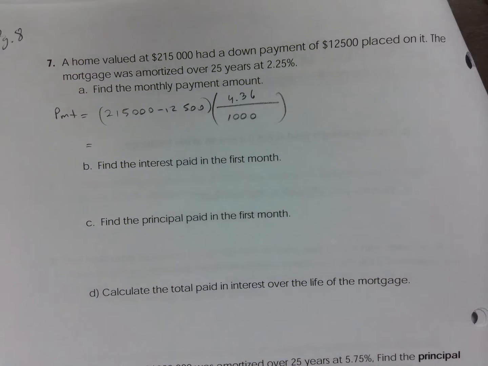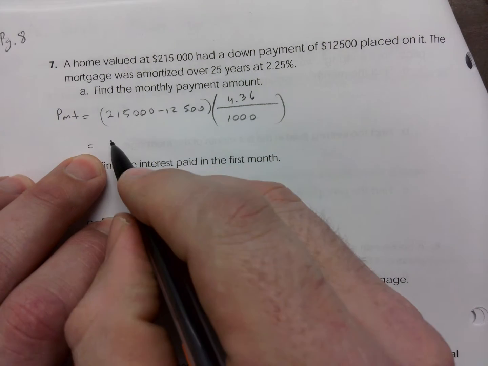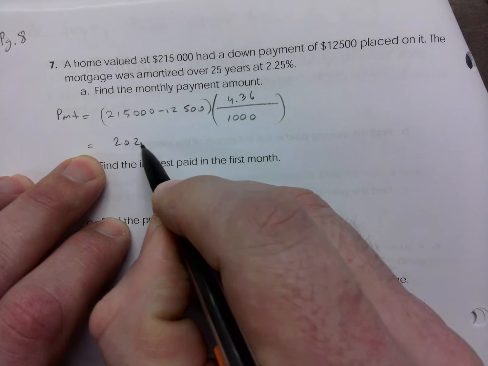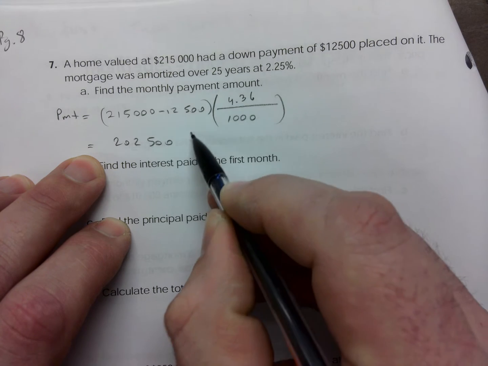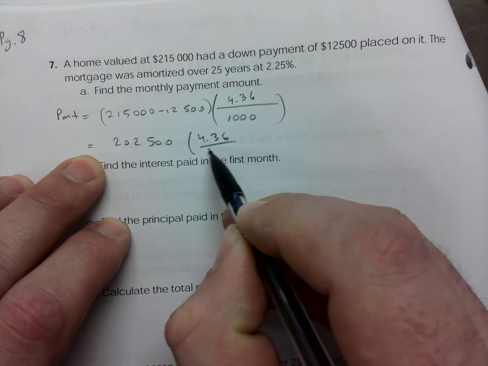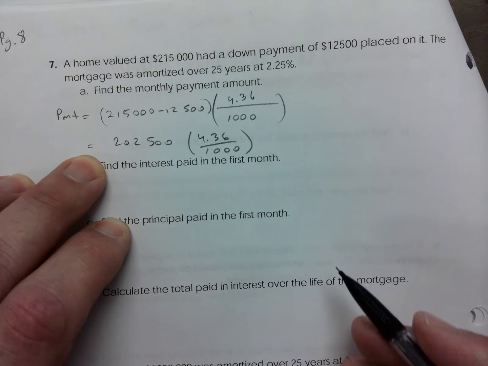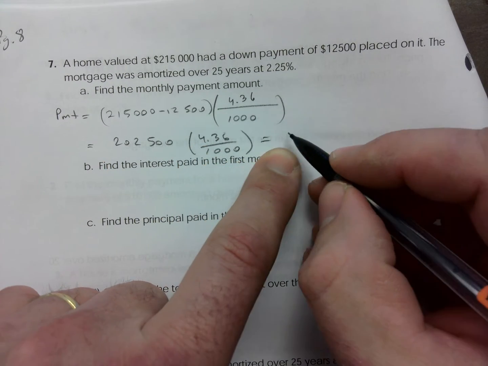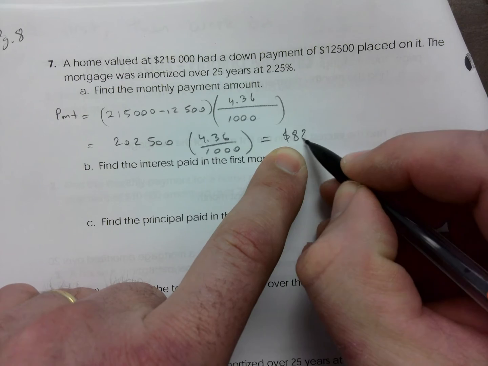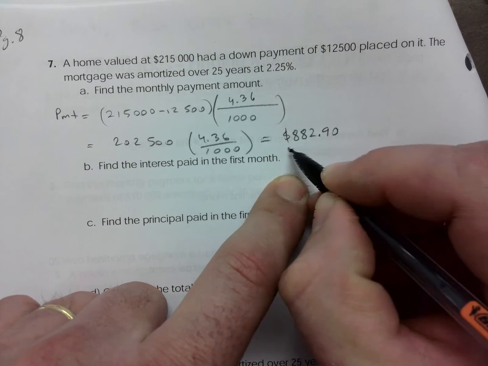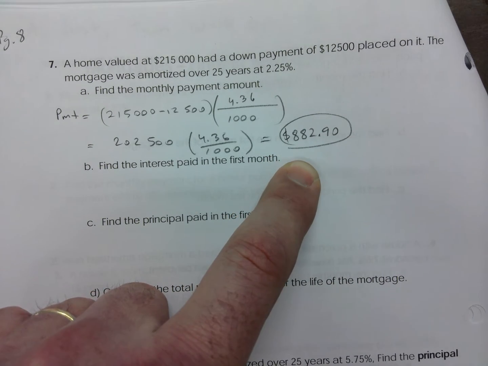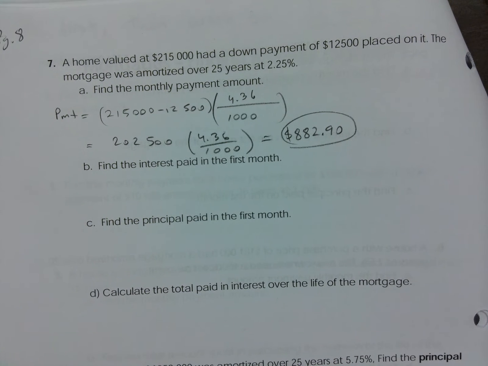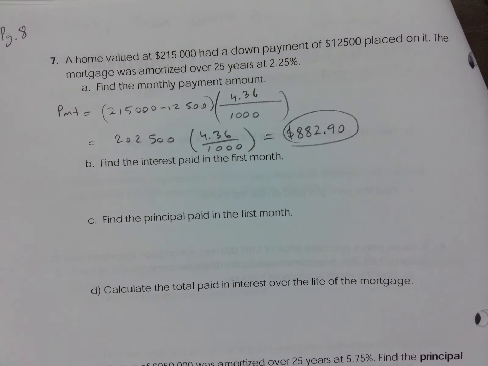Now we're going. Okay, so that is 202,500 times 4.36 over 1,000. Okay, if you multiply that and divide, you get 882.90. This was on the answer key yesterday anyways, right, that I posted, so there's that.